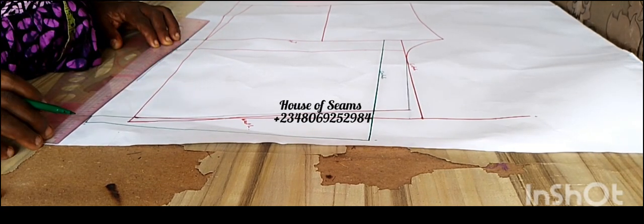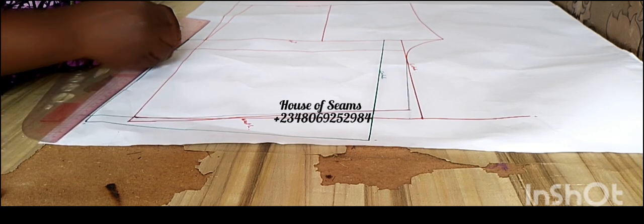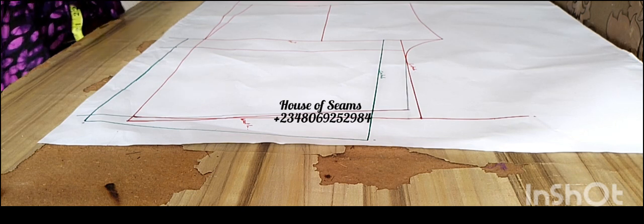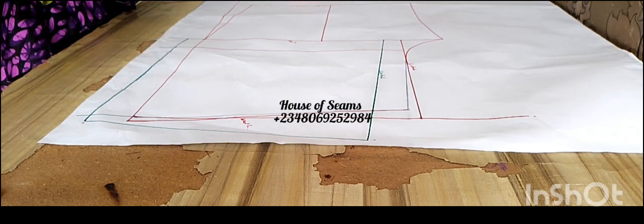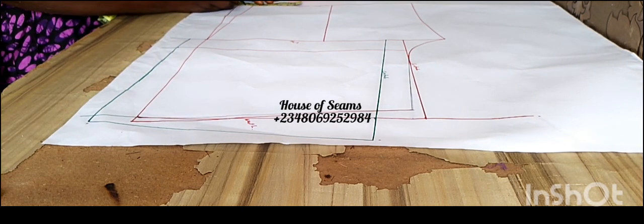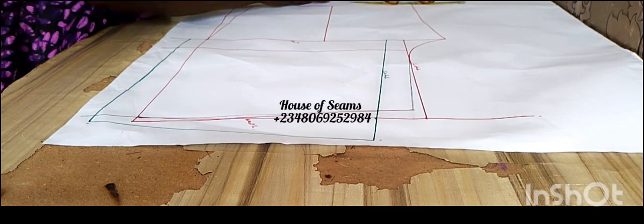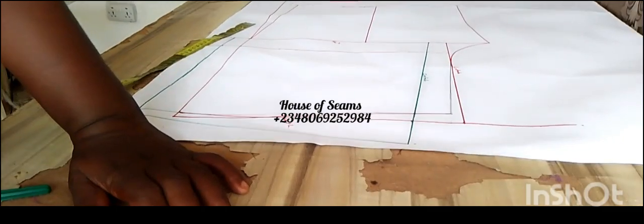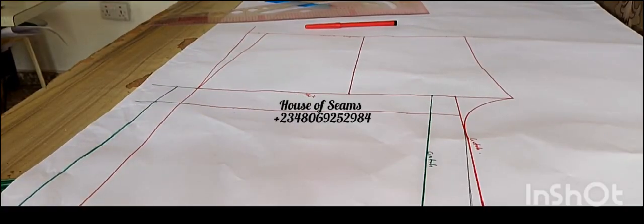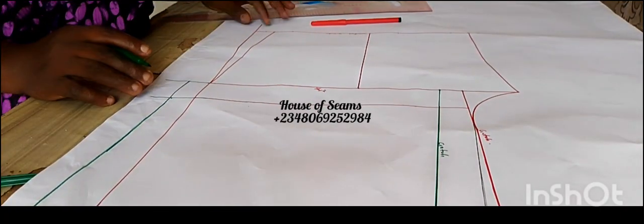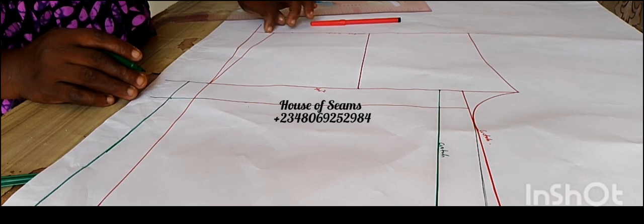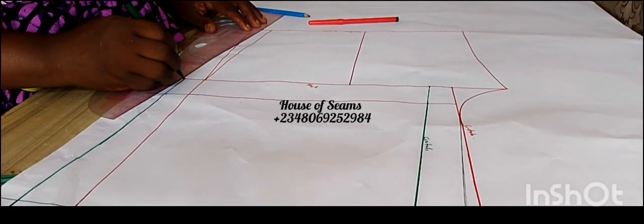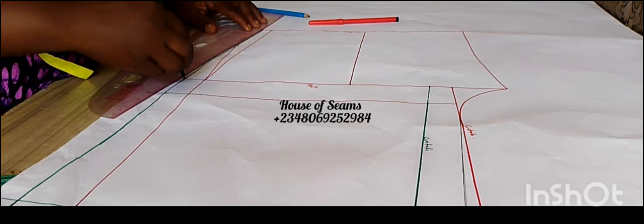Connect it into this. So now we are done with this part. Come to this side, mark ½ inch here. On this side too, mark ½ inch here. So we are done with this side. So on this side, mark ½ inch inward at the trouser length. We are going to connect it straight into the thigh line, like so.